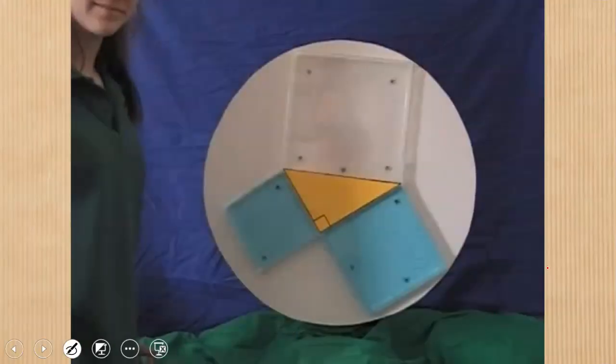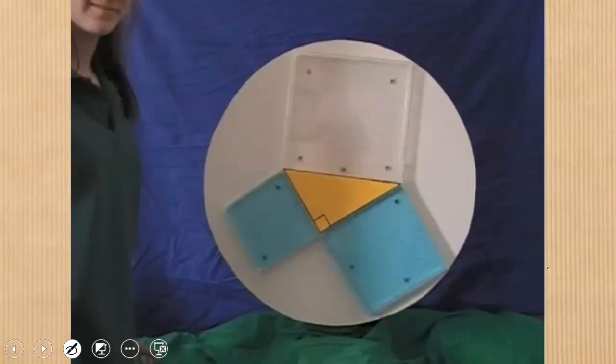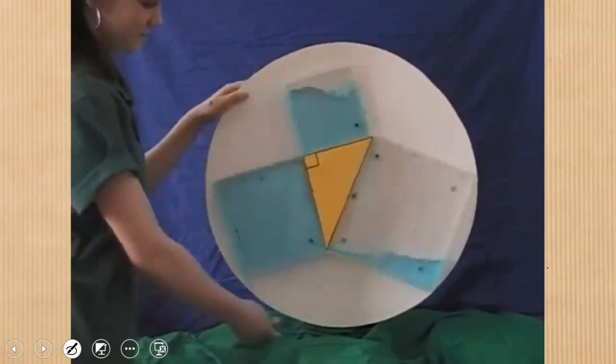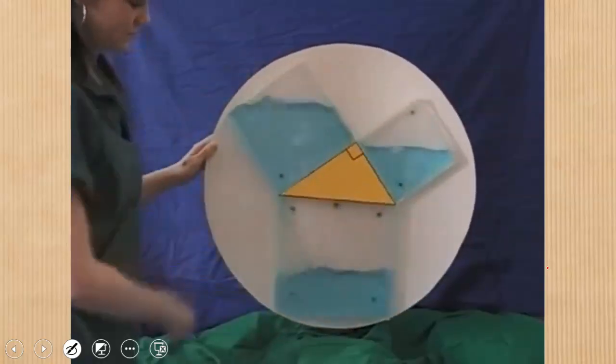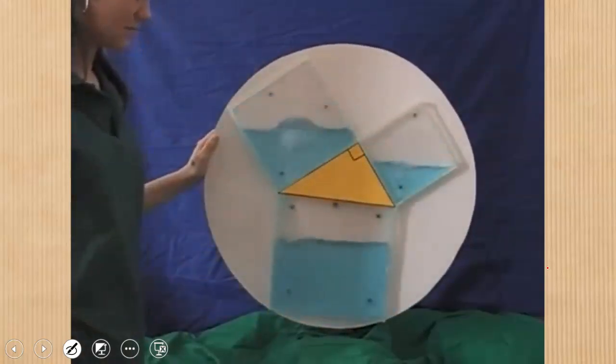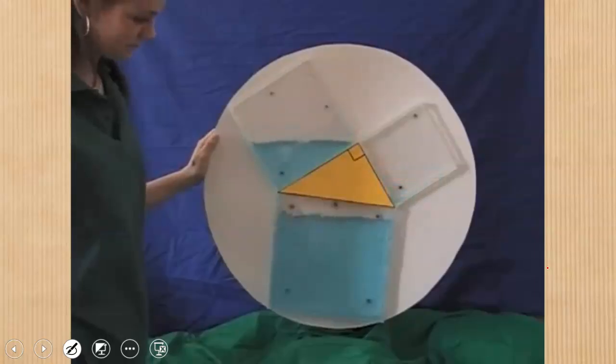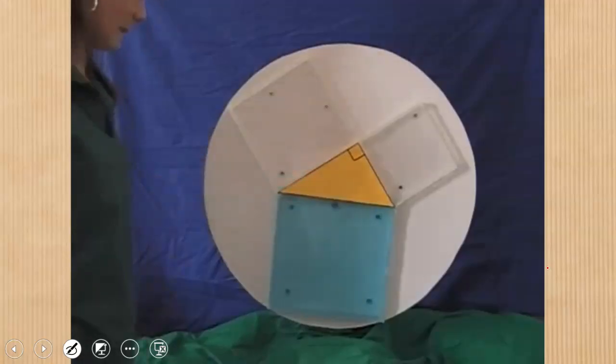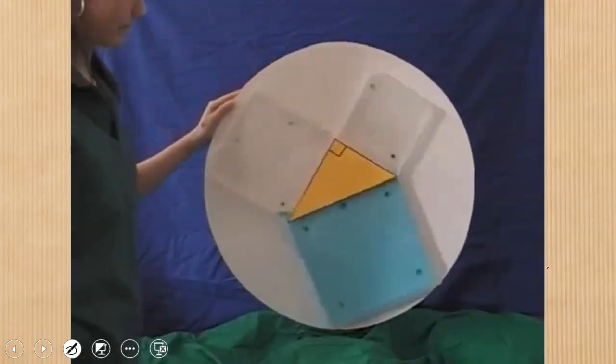Now look at this video. This is a right-angled triangle. You can see that, right? Good. And he has filled the two side squares. Now he's trying to empty the squares of the two sides into the longest side square. And you can see that it has filled the longest side square, which is a proof that Pythagoras theorem is true.